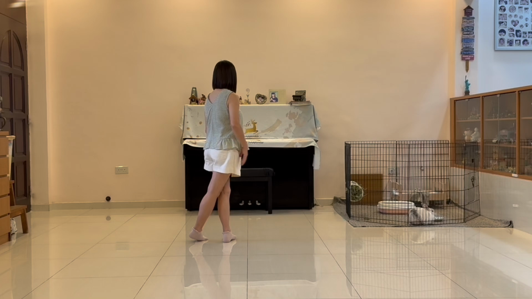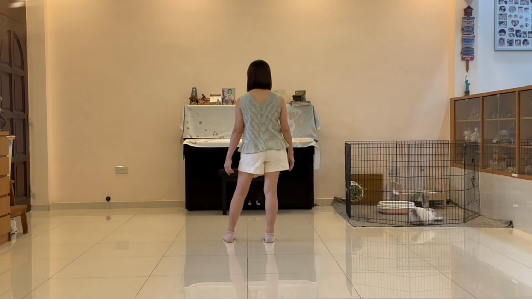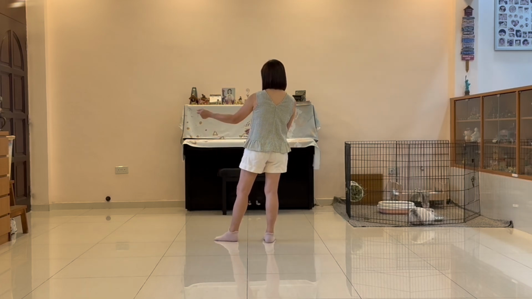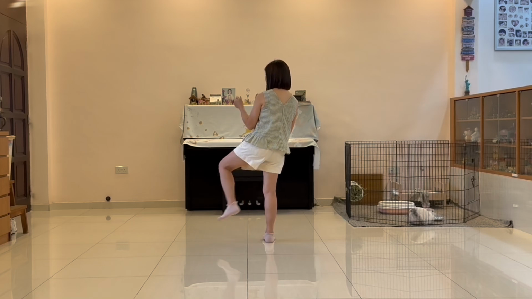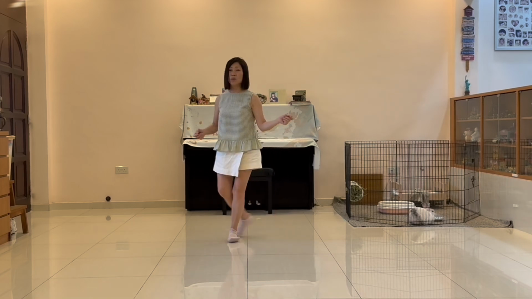Step your right to right and hold your guitar up and you play the guitar according to the sound of the music and you just do a kick. And that you will end the dance.